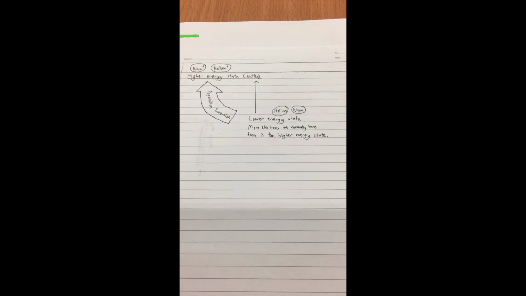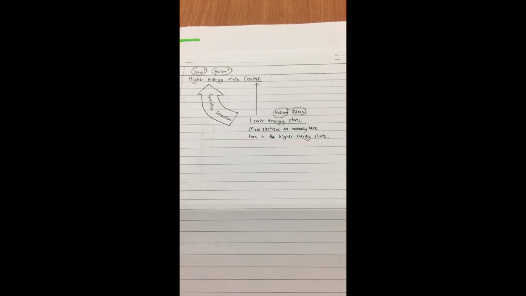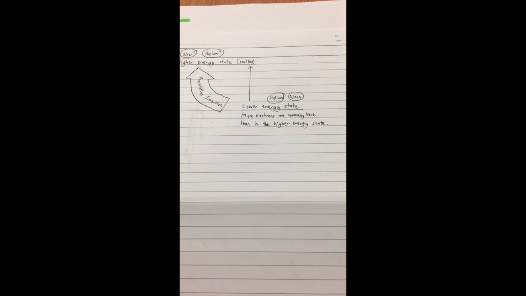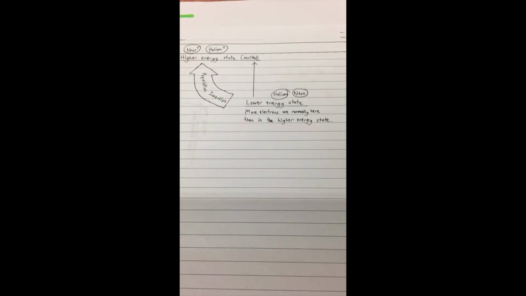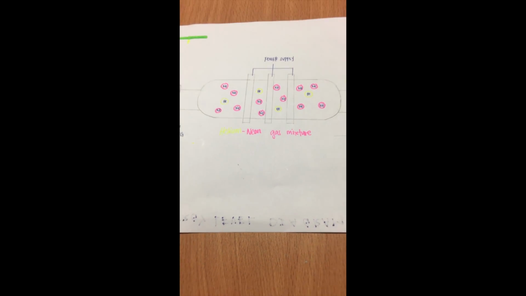Under normal conditions, more electrons are in a lower energy state than in a higher energy state. Population inversion is a process of achieving more electrons in a higher energy state than in a lower energy state. In order to achieve it, we need to supply energy to the laser medium through a process called pumping, and the source that supplies this energy is called the pump source.